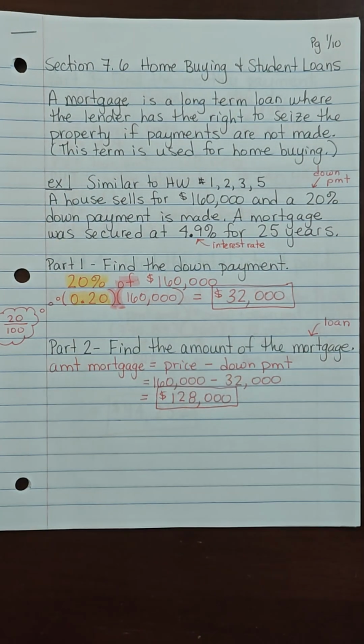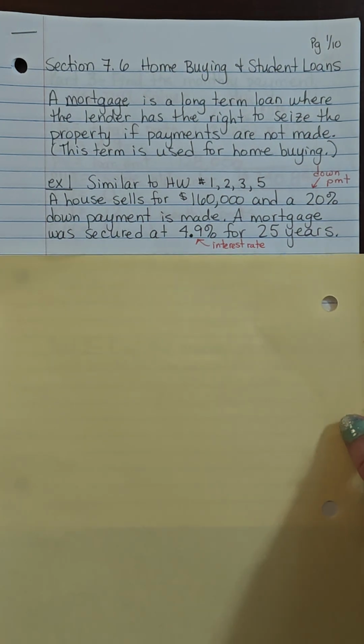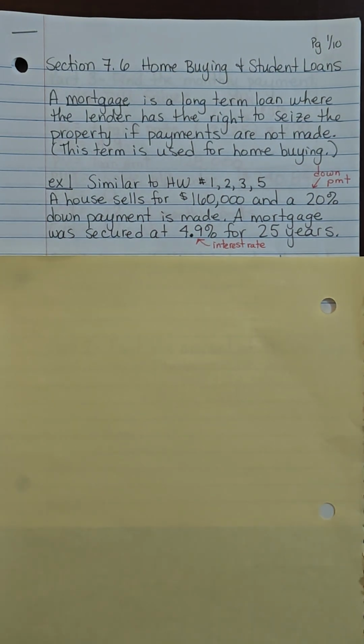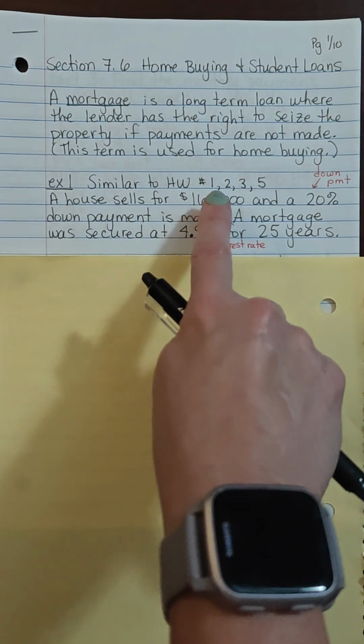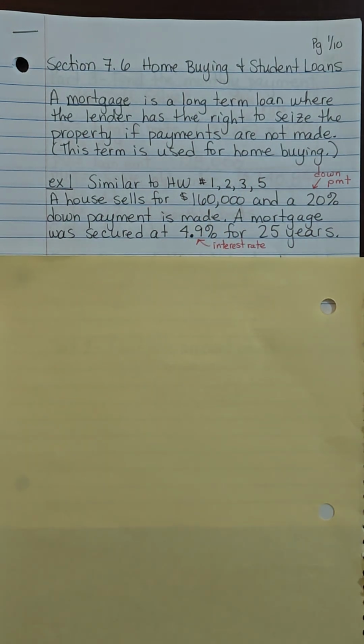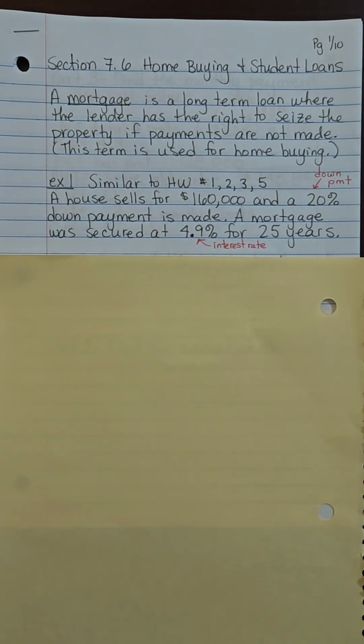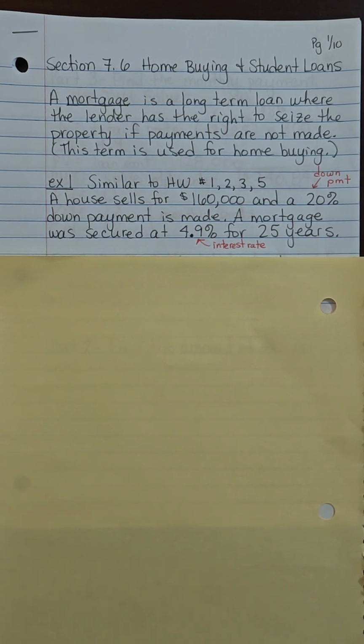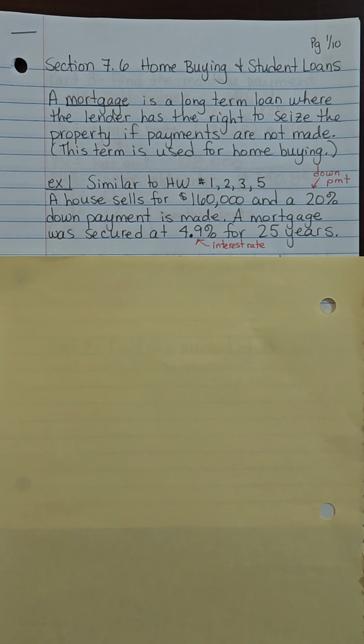All right, let's dive right in. Example 1. This is going to be similar to homework problems 1, 2, 3, and 5. So when you go to do those problems, I want you to look back at this example for guidance. A house sells for $160,000 and a 20% down payment is made. A mortgage was secured at 4.9% for 25 years.